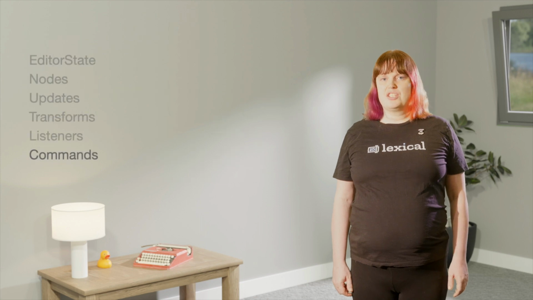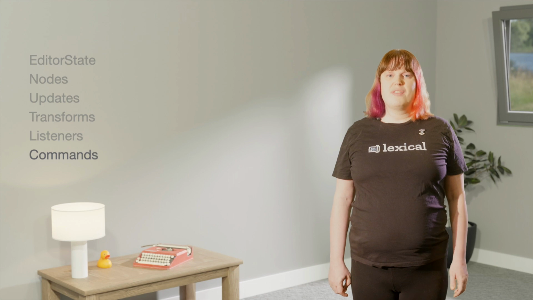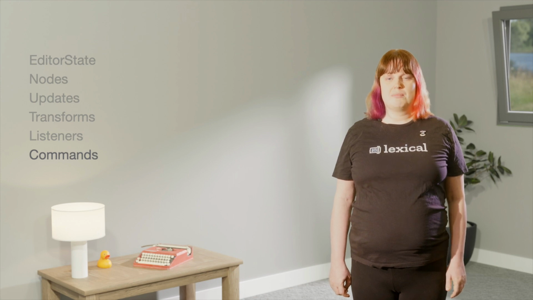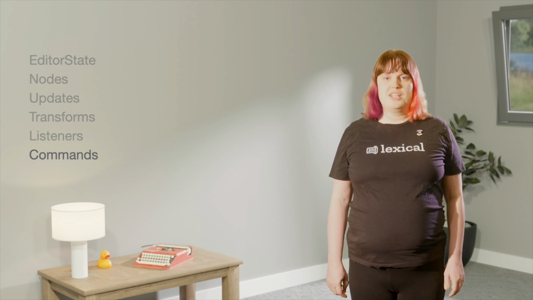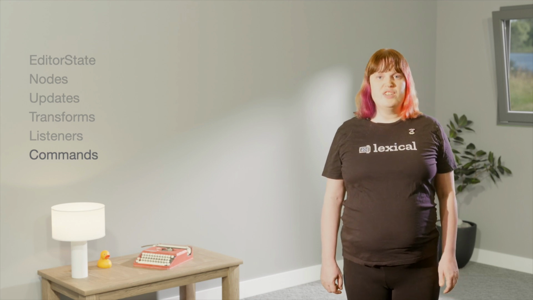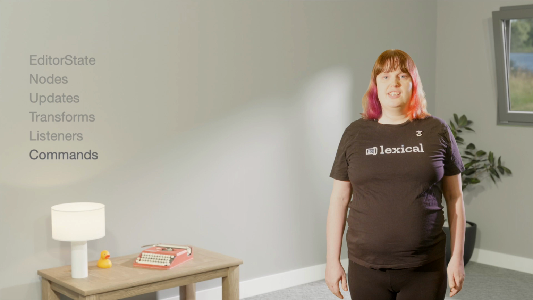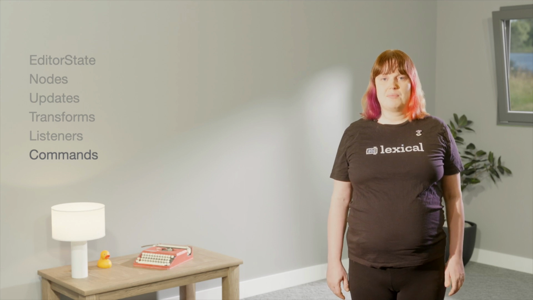Finally, commands. These are our abstraction over the platform's events, along with various other internal Lexical events. You can also write your own commands for any events specific to your plugin. The great thing about commands is that your plugins can also intercept them, and we have a priority system for overriding Lexical's own handlers for the commands.